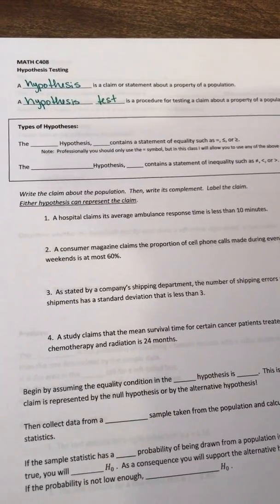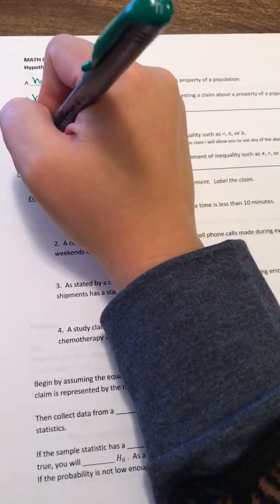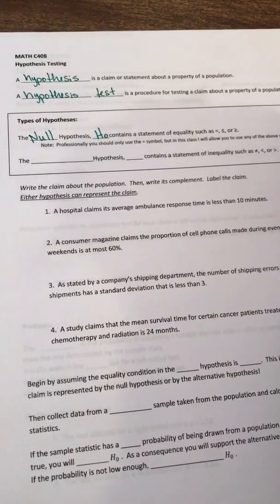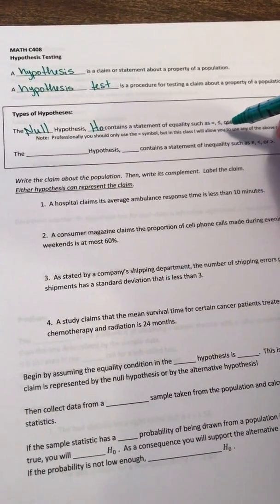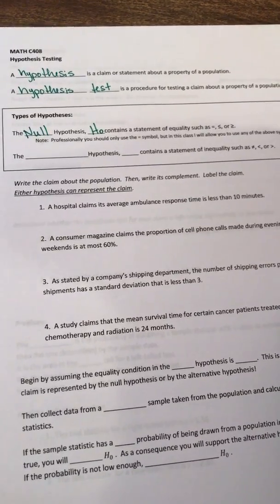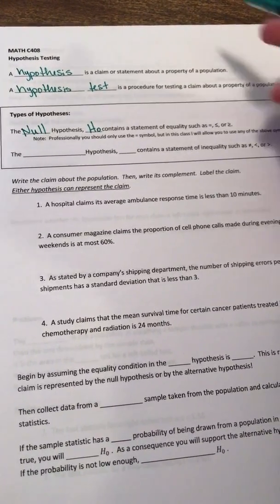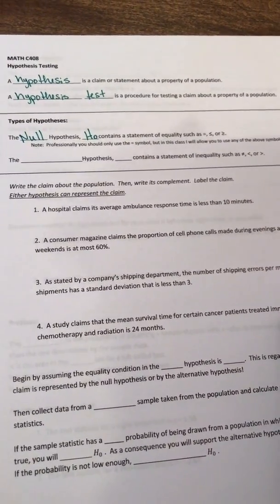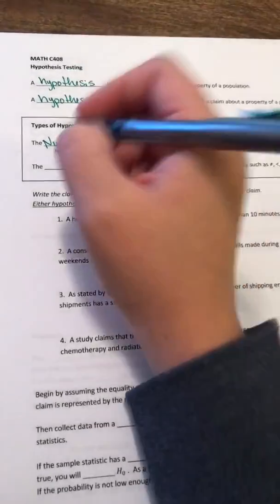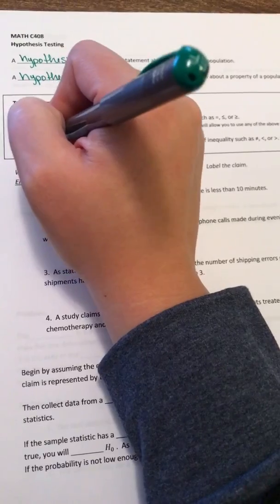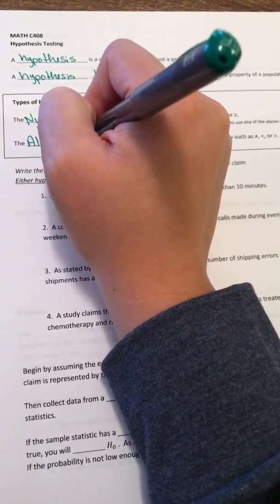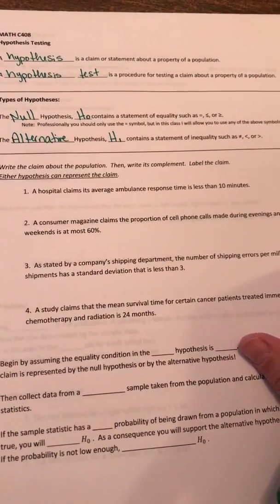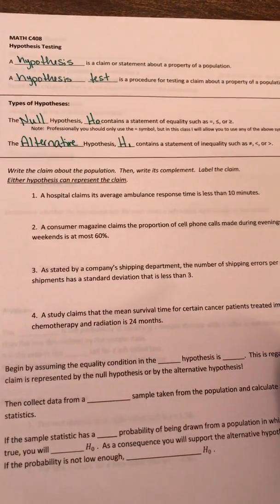So you have two types of hypotheses. You have what's called the null hypothesis, which is denoted as H sub 0. It contains a statement of equality: equal to, less than or equal to, or greater than or equal to. If you do this for a living, if you're a statistician, you would only ever use the equal to, but for the class, we're just going to use any of them. And then the other one is called the alternative hypothesis. It's denoted with an H subscript 1, and it contains a statement of strict inequality, so not equal to, less than, or greater than.